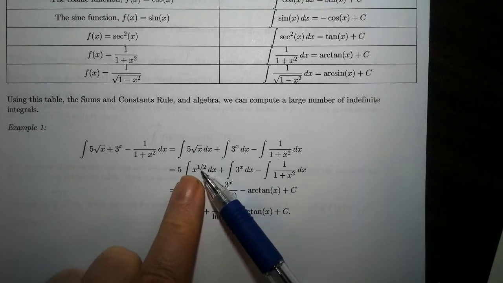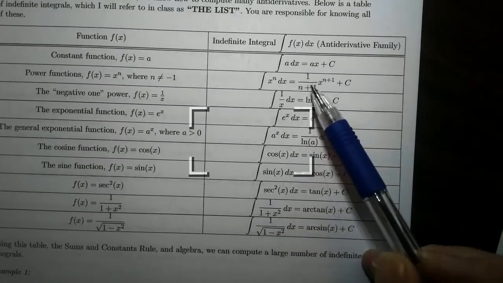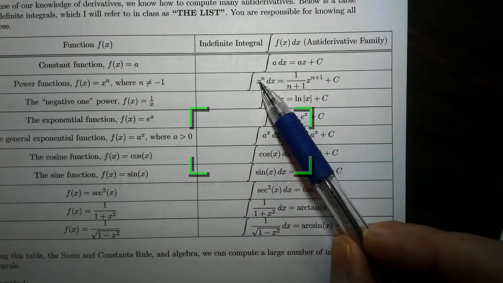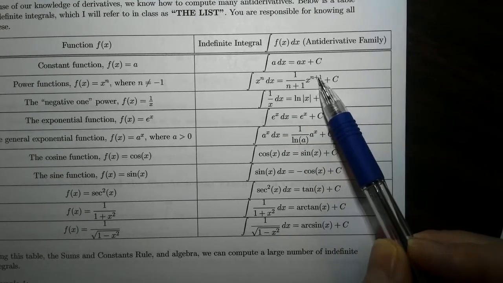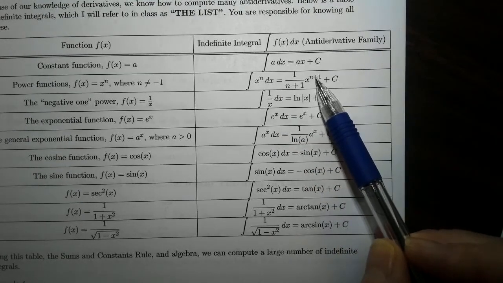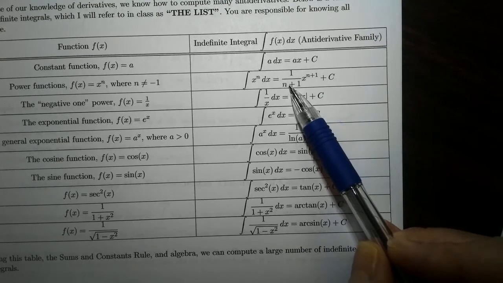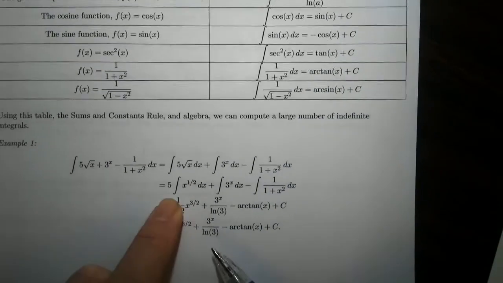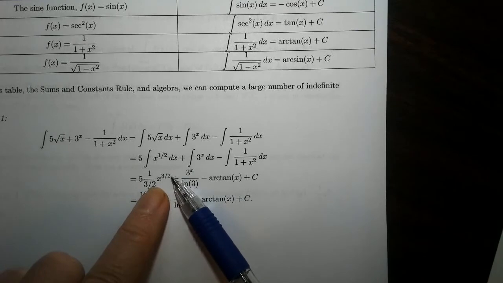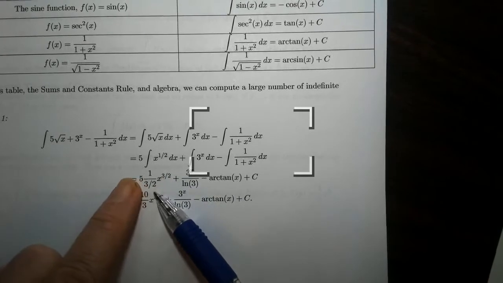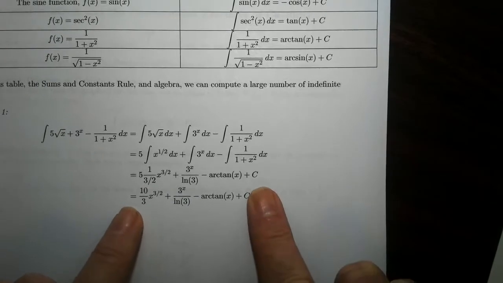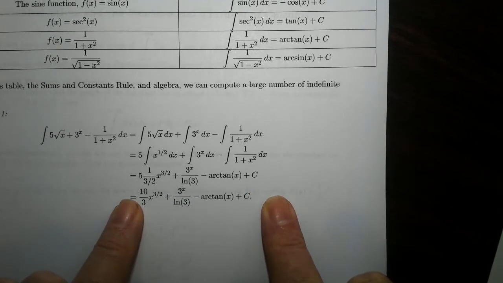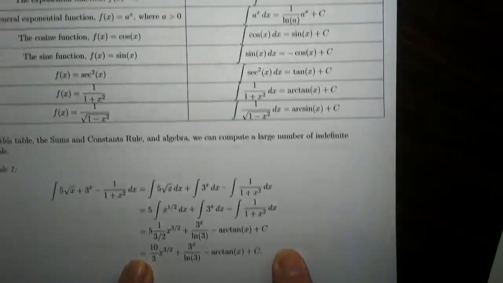Now x to the 1/2, that's a power function. So if we want to integrate a power function, my n value is 1/2. If I add 1 to that, I get x to the 3/2, and then I divide by 3/2 out in front. So x to the 3/2, 1 over 3/2 times that 5. So here is my final antiderivative.